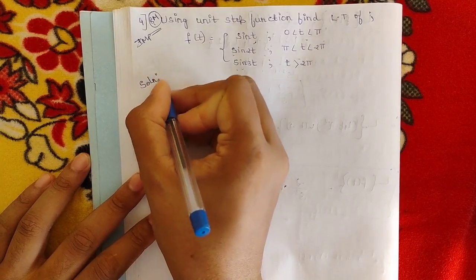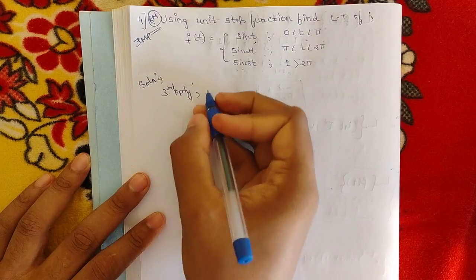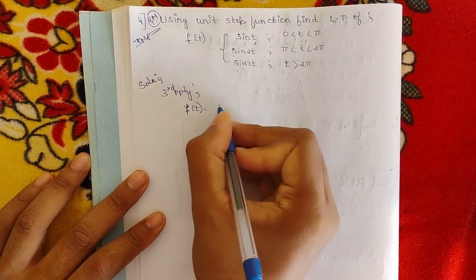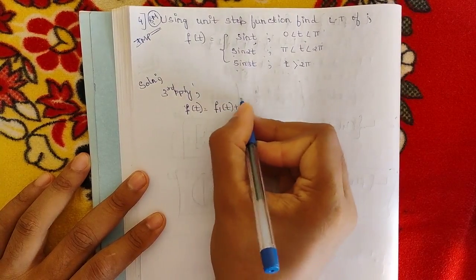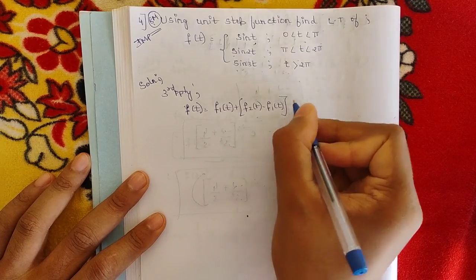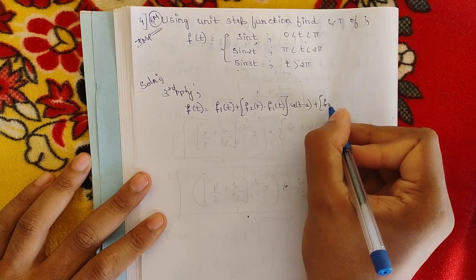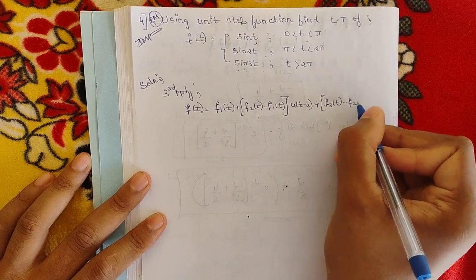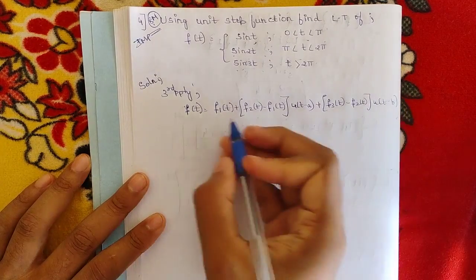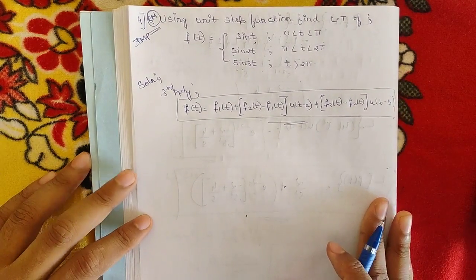First write the third property, what it says. According to the third property, f of t is calculated as f1 of t plus f2 of t minus f1 of t into u of t minus a, plus f3 of t minus f2 of t into u of t minus b. So this is the way to calculate f of t using the third property.